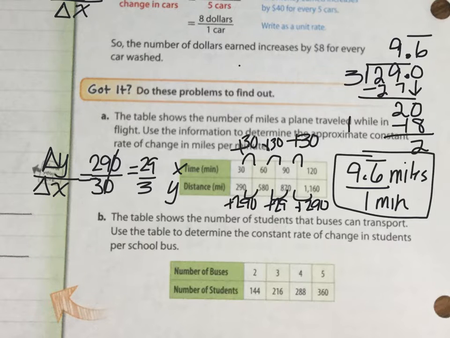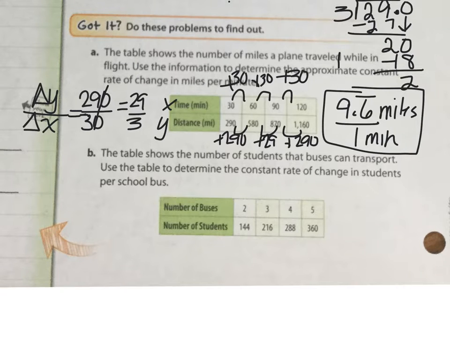All right, let's look at letter B. Letter B, the table shows the number of students that buses can transport. Use the table to determine the constant rate of change in students per bus. So I want you to label your X and your Y and find the rate of change for your X and your Y. You got 1 minute. All right, so let's look at B. What was our X and what was our Y?